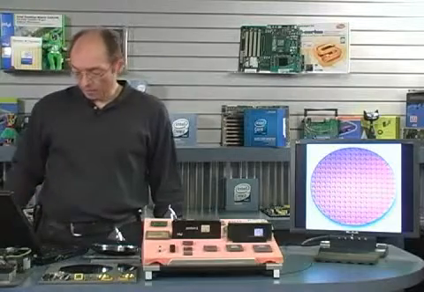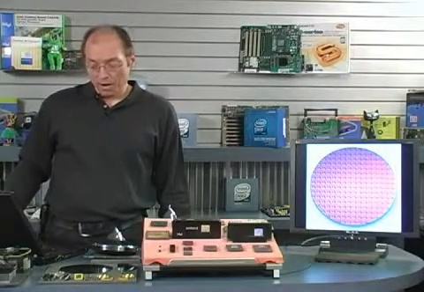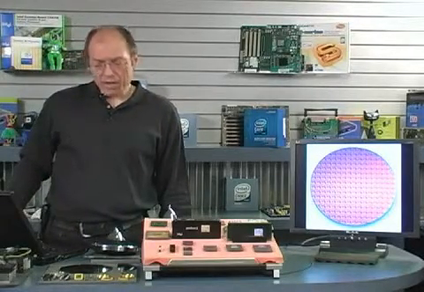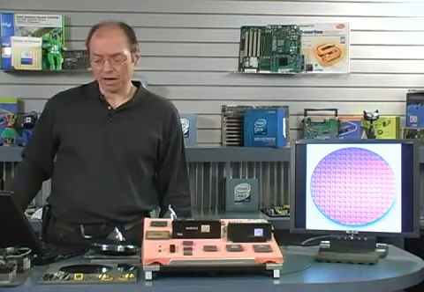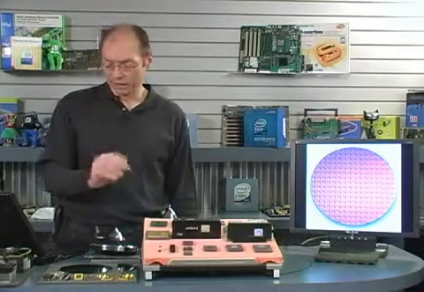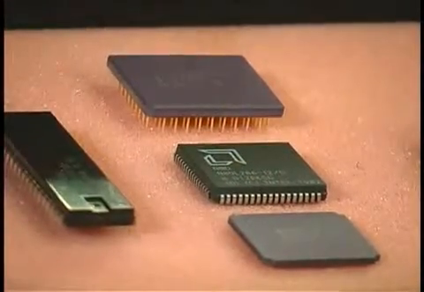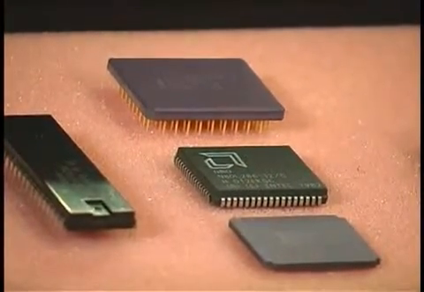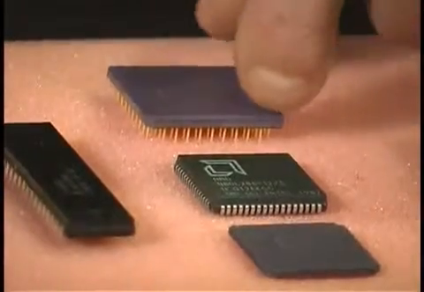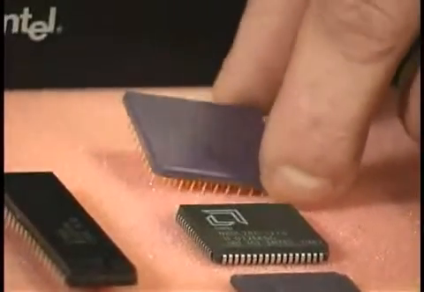Now, after the first PC came out, the next processor to be released was the 286 processor. Now, the 286 came out in 1982. I have 3 different examples of 286 processors here. They're just a different physical configuration.